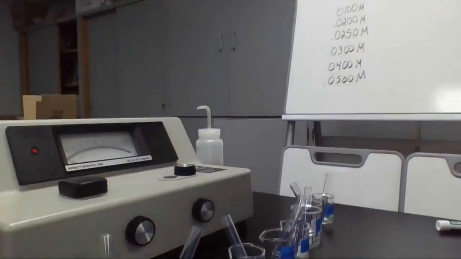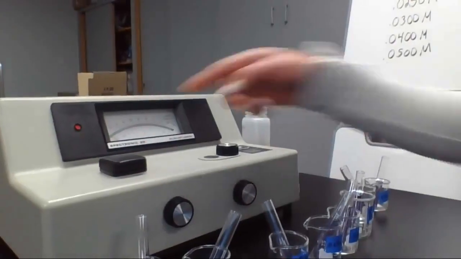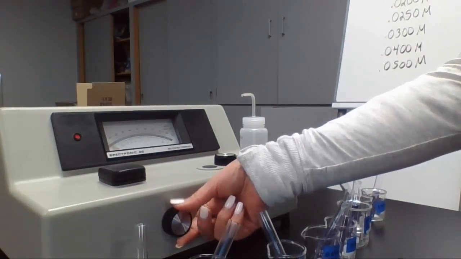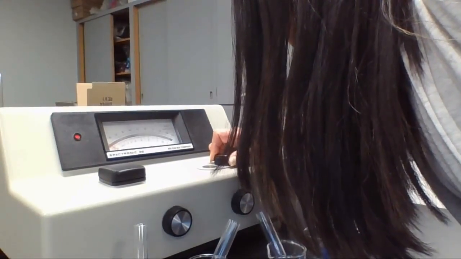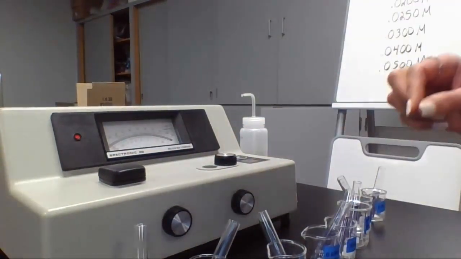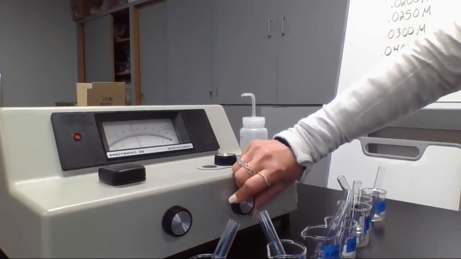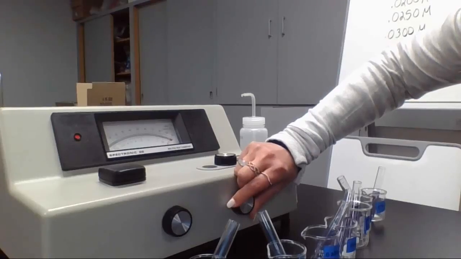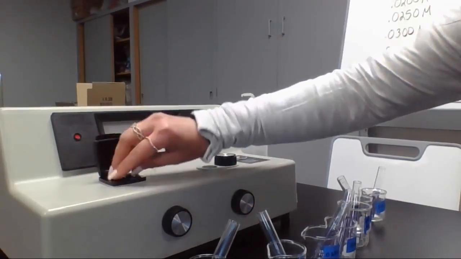This part's pretty easy and pretty fast. With nothing inside, I want the left side here to line up with 0% transmittance, so nothing is being transmitted when there is nothing inside. Let me move this to 410 nanometers, and now we are lined up right at the 0. Okay, I'm going to open this up and put my distilled water inside, and now I want the right side to read 0 absorbance, or 100% transmittance. I want everything transmitted and nothing absorbed with distilled water in it. Now I am all set with my distilled water.